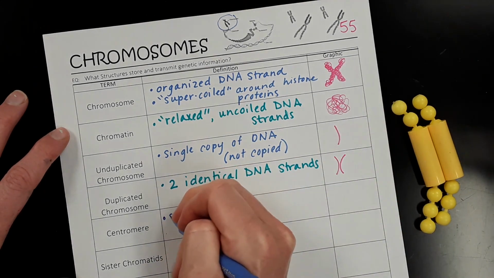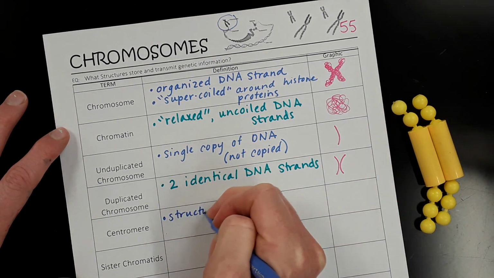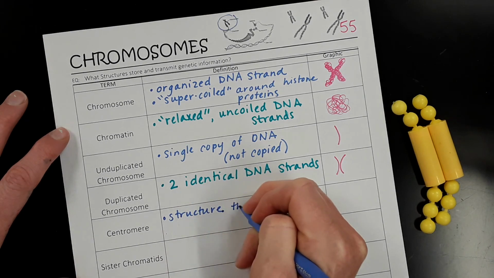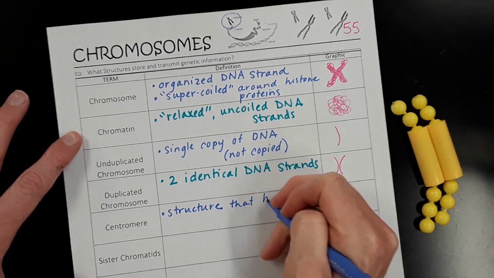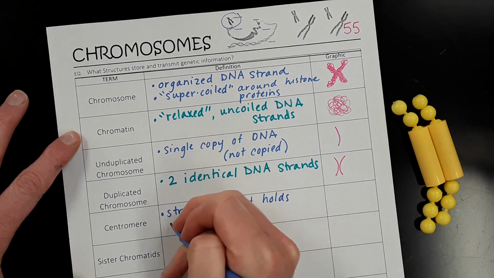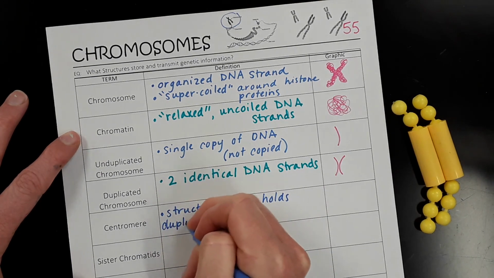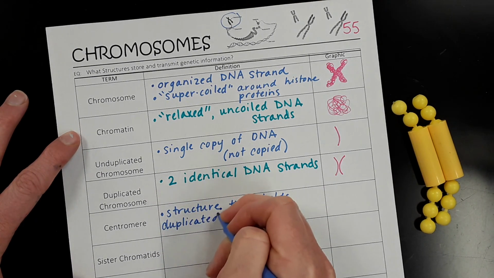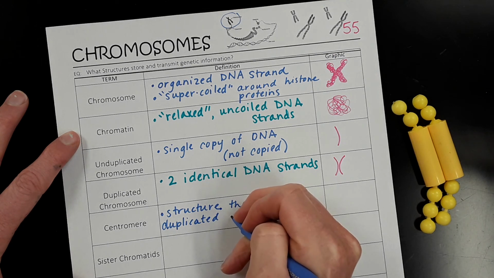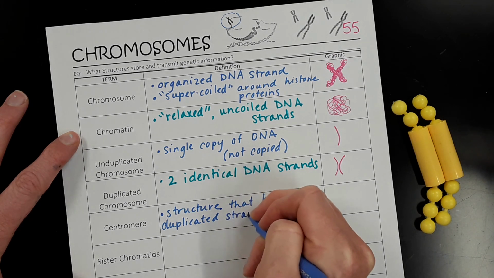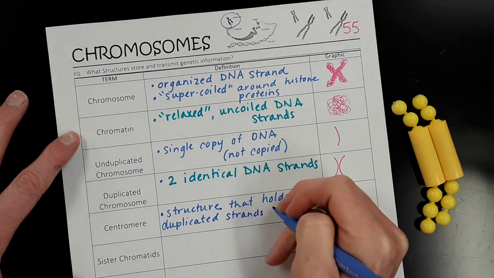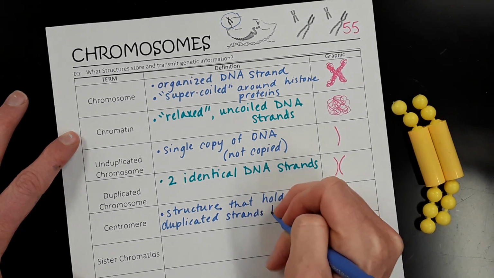So the centromere is a structure that holds duplicated chromosomes together.